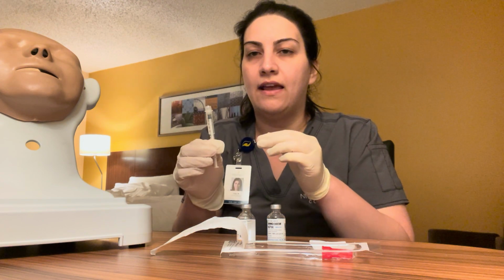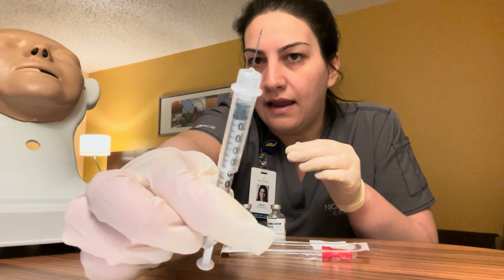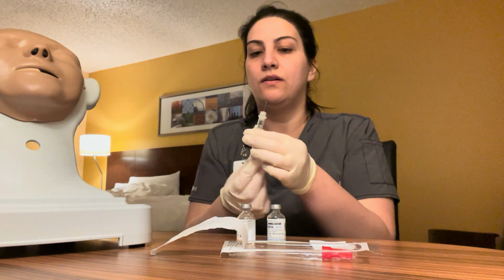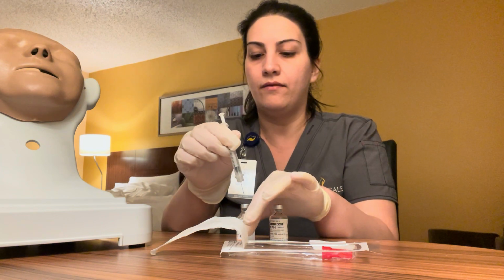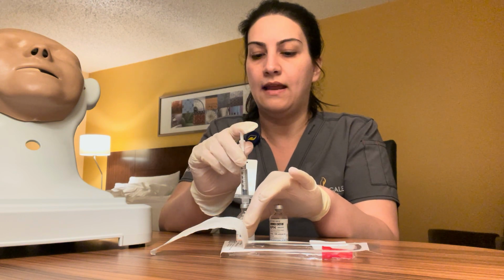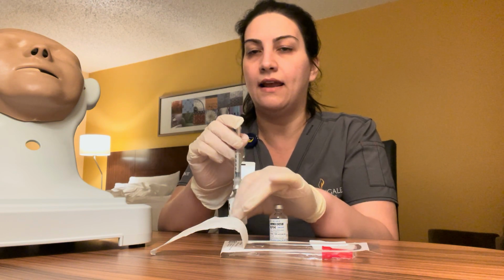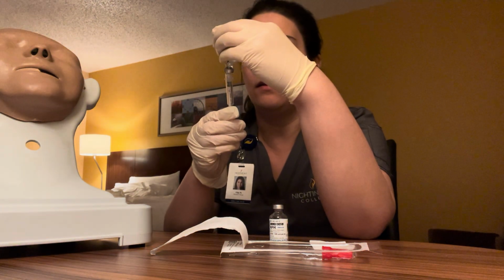Nurse and I verify against the MAR, 4 units of air. Next, we're going to inject the air into the regular, and now I'm able to tip it over and draw up the regular insulin.